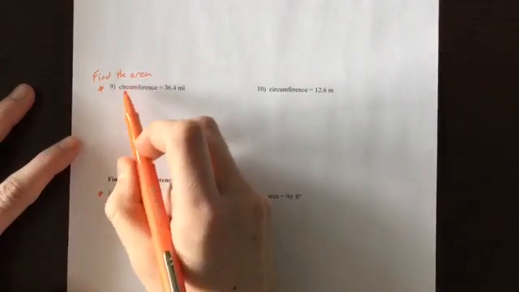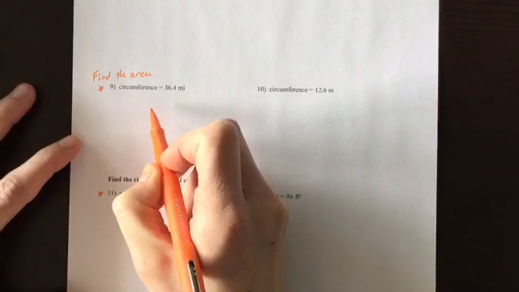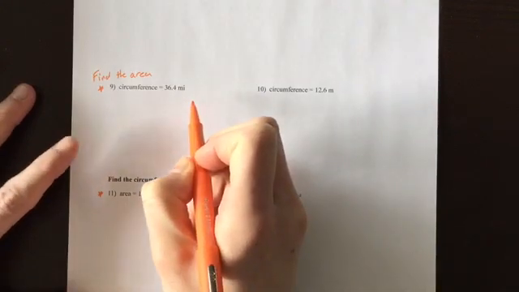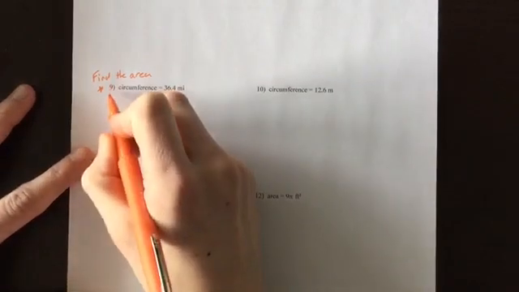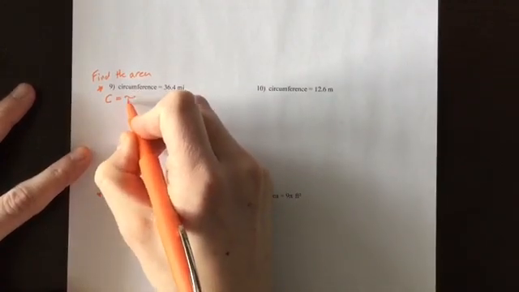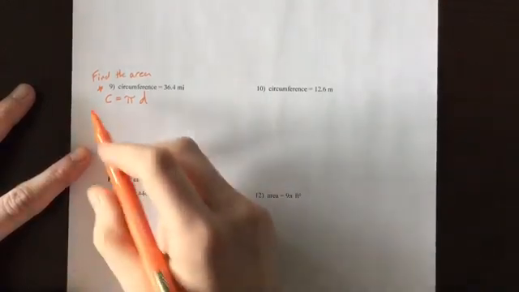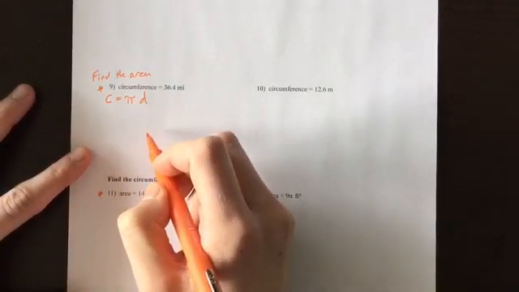So on number 9, finding the area, we're given the circumference. So we're given the circumference and we have to find the area. So we know circumference. First thing I want to do is write down my circumference formula. Circumference equals pi times diameter. Two variables there, circumference and diameter. We know one of those.